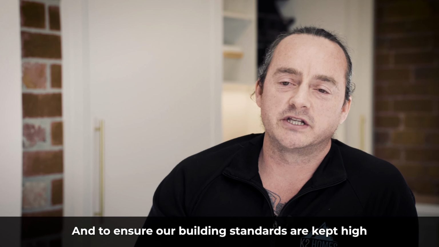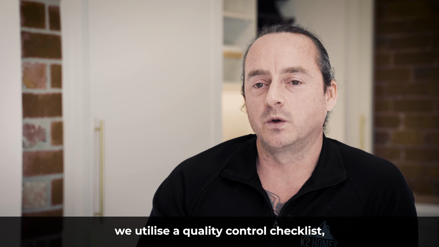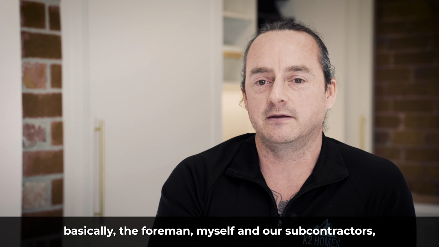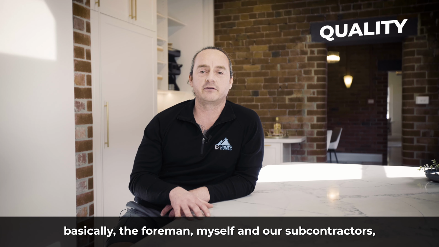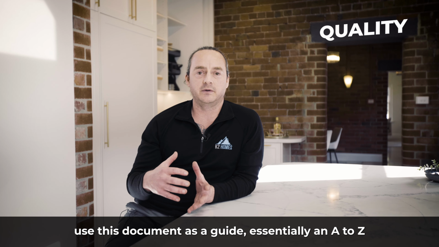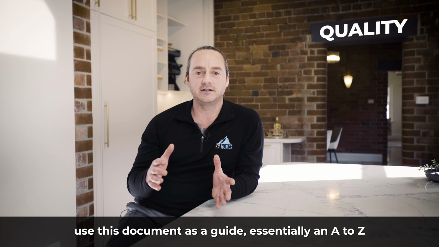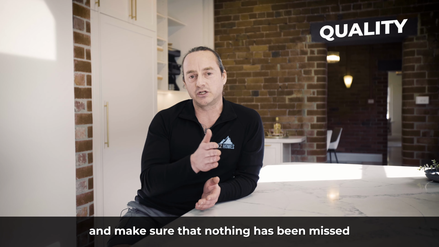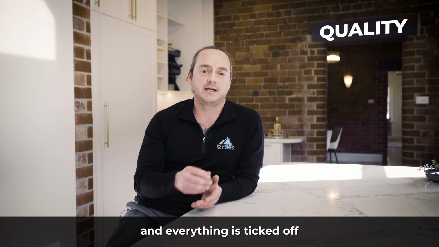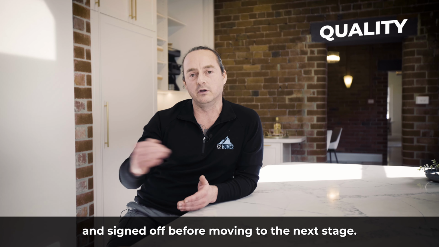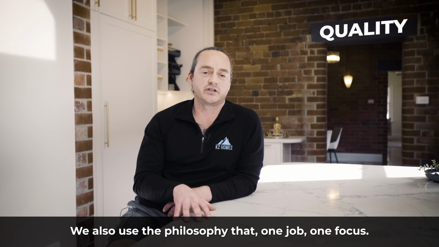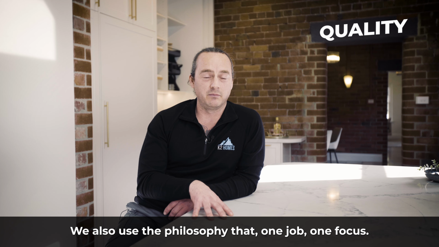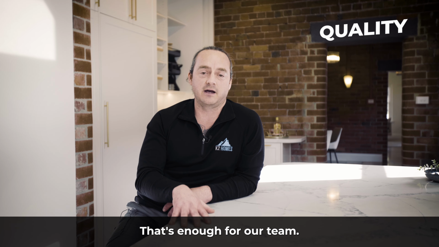And to ensure our building standards are kept high, we utilise a quality control checklist, which basically the foreman, myself and our subcontractors use as a guide, essentially an A to Z of the building process, that we can work our way through and make sure that nothing has been missed and everything is ticked off and signed off before moving to the next stage. We also use the philosophy that one job, one focus, is enough for our team.